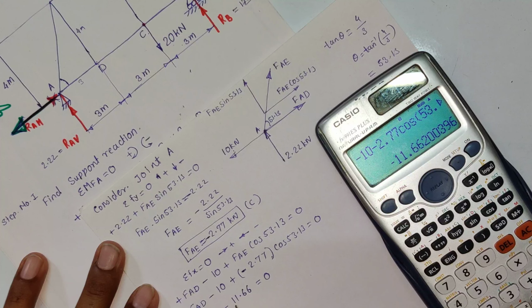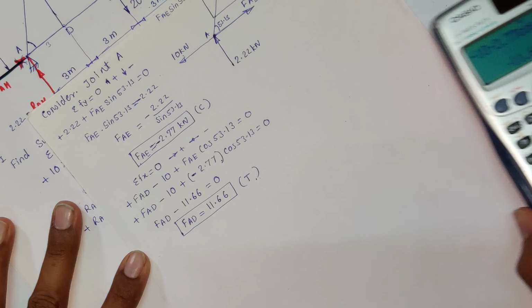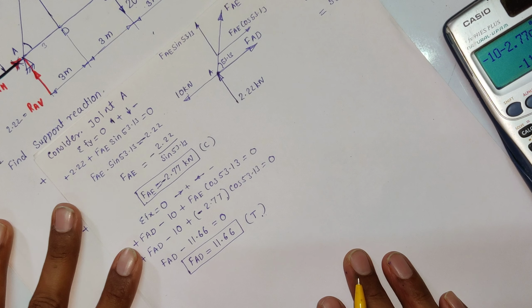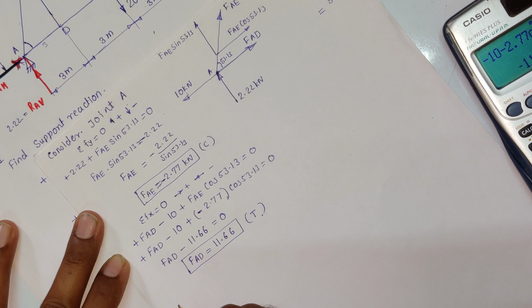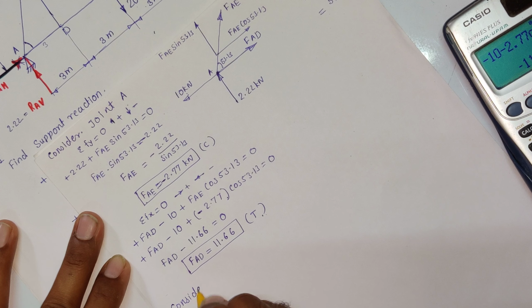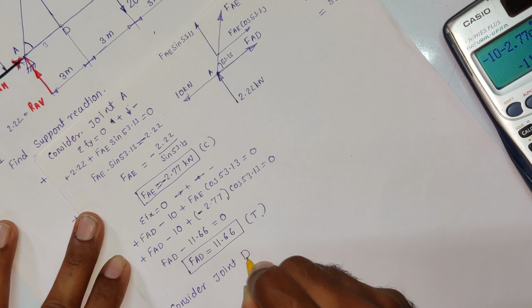On right side minus become plus. FAD is equal to 11.66 plus, right? So I'll write here tension, right? So this is for point or joint A. Next we'll consider joint D.